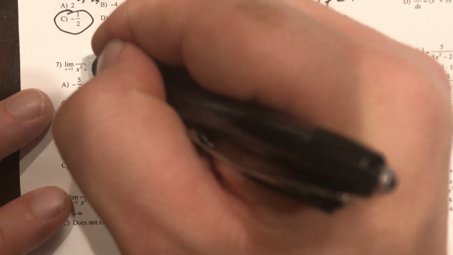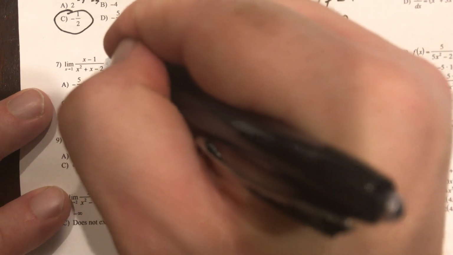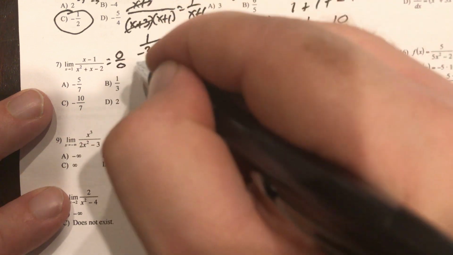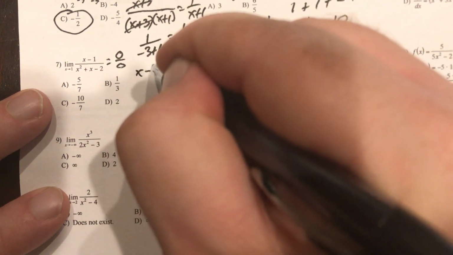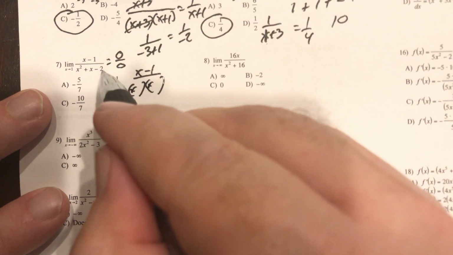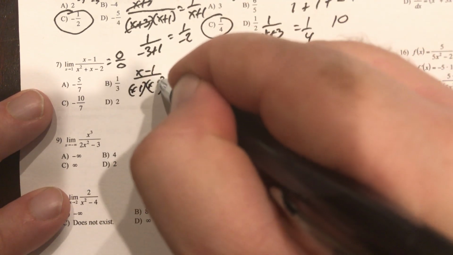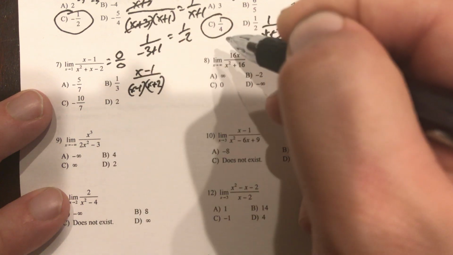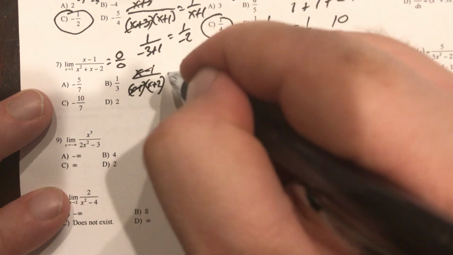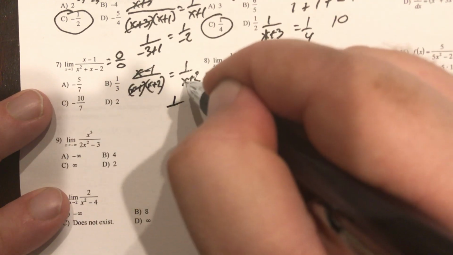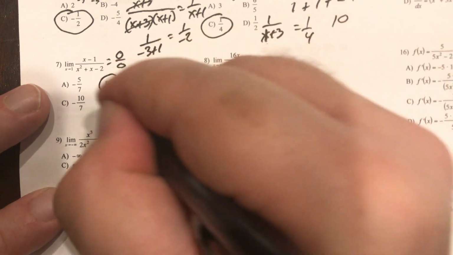Alright, let's plug in 1. You get 1 minus 1 is 0. 1 plus 1 is 2 minus 2 is 0. You get 0 over 0. So we factor again. X minus 1. So what two numbers multiply to 2? 1 and 2. How do you get a positive 1 with 1 and 2? Make this plus and make this minus. X minus 1 goes out, so it's 1 over x plus 2. We plug in 1, so it's 1 over 1 plus 2, which is 3.